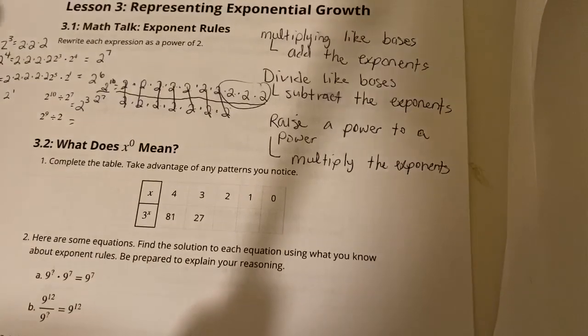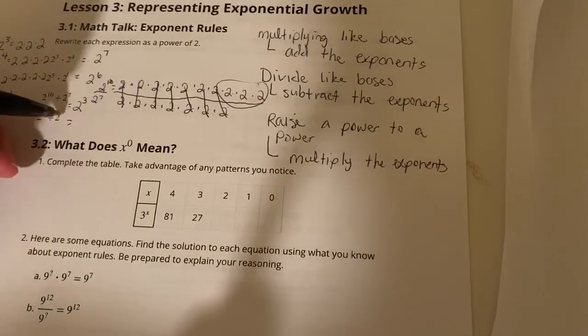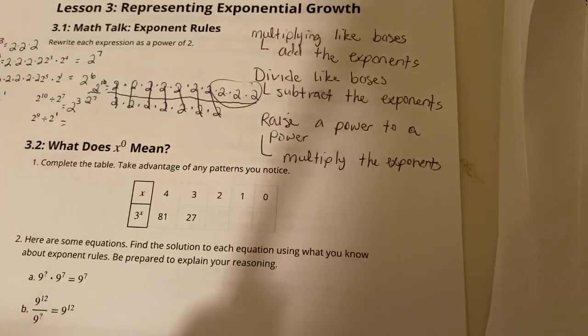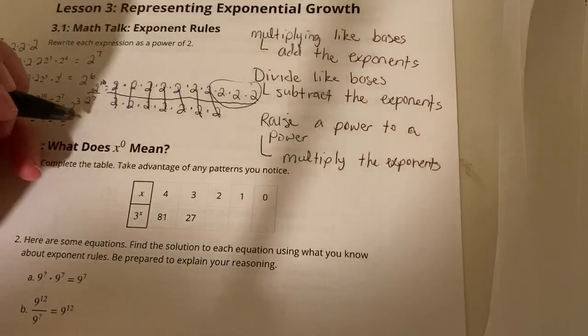Okay, look at this next one. I'm not going to write this one out. Let's use our dividing like bases. We subtract the exponents. Remember, this is understood to be 2 to the 1st power. So 2 to the 9th divided by 2 to the 1st power would be 9 minus 1. So it would be 2 to the 8th.